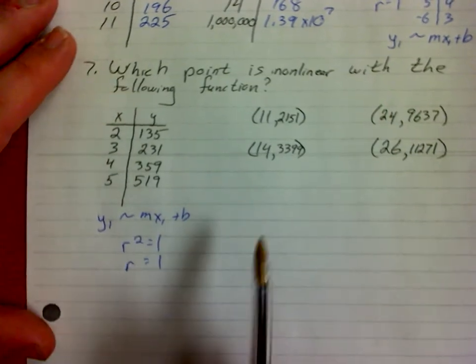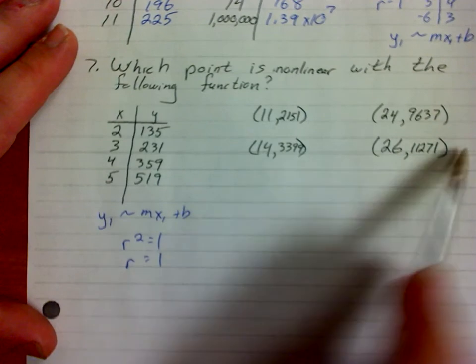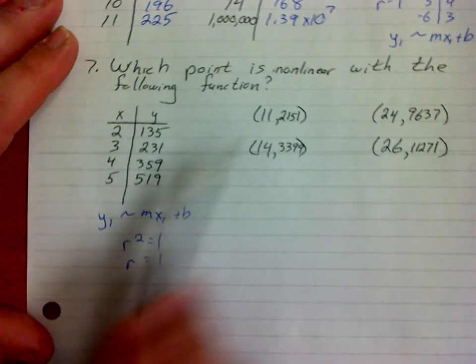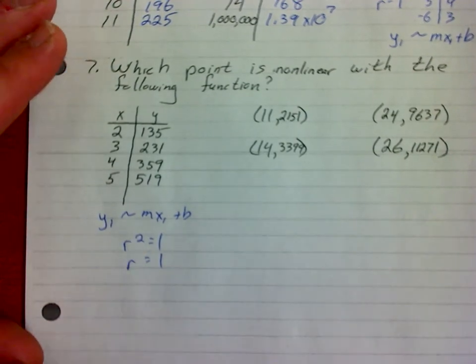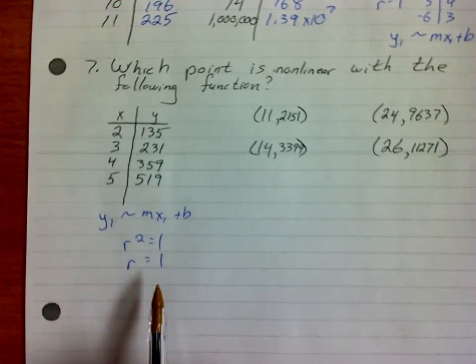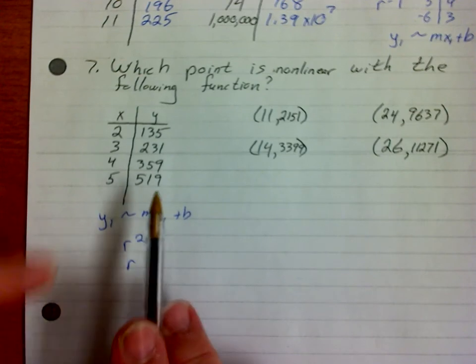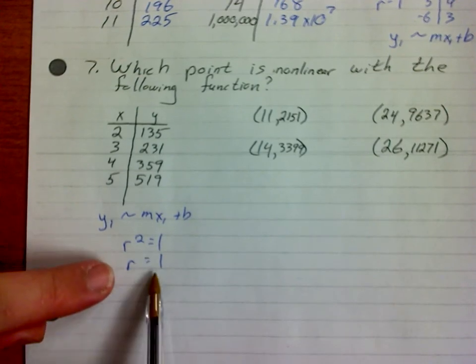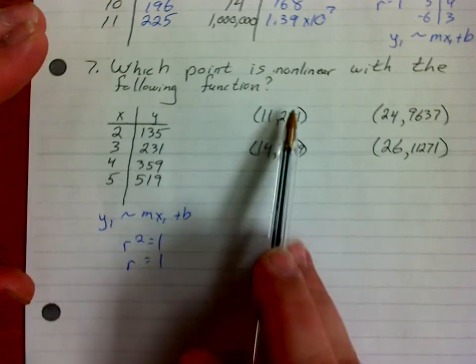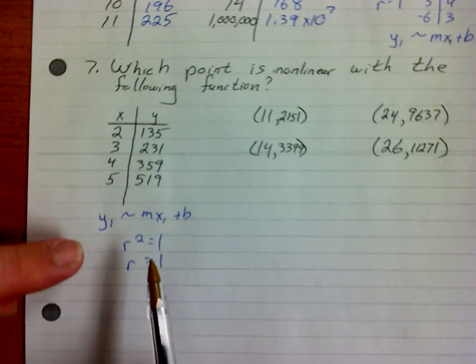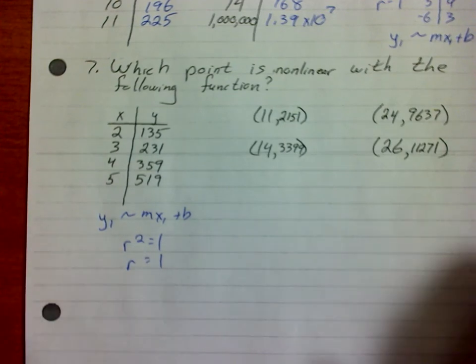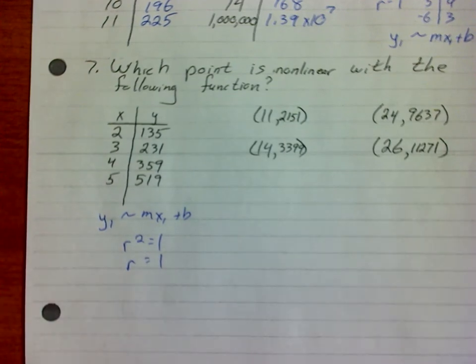Here's what you would need to do next. You would need to add each of these points individually. When we add those points individually, we are going to end up with r squared still equal to 1 and r equal to 1 if it's linear. Now, one of these 4 points, when we plug it in, is going to give us something other than 1. I'm going to try to figure out real quick what equation I use to get those.